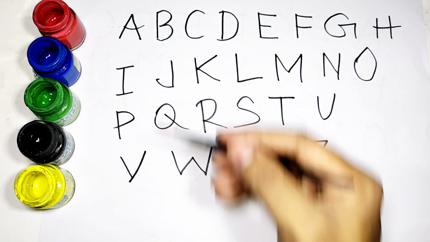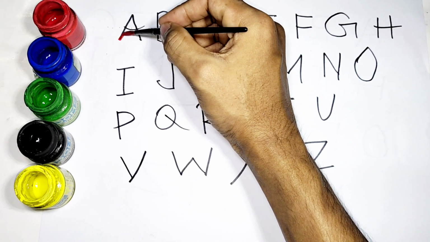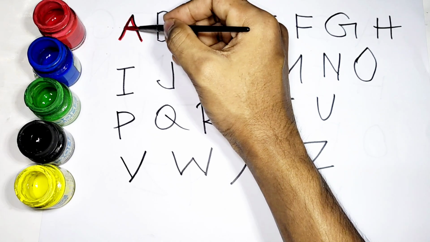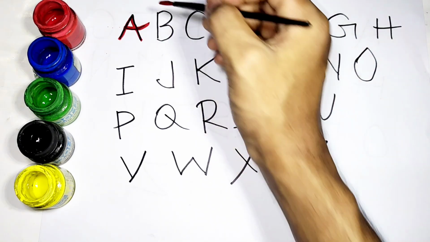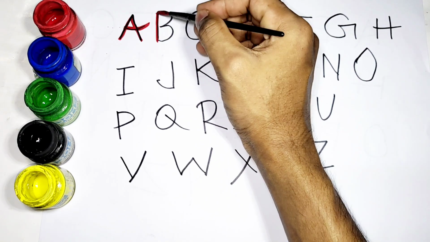First we are using red color and now we draw the alphabet of A. A for apple, A for ant. The next one is B.